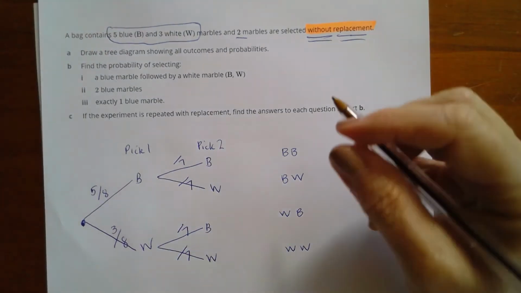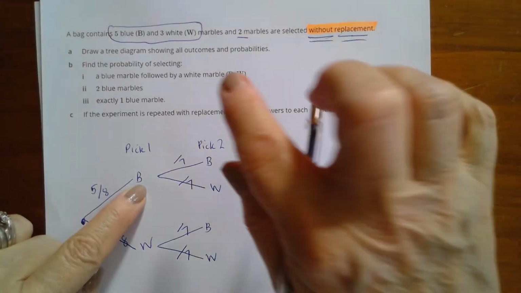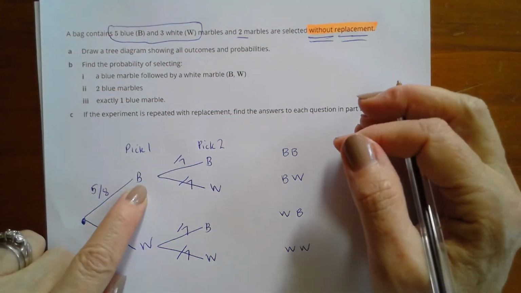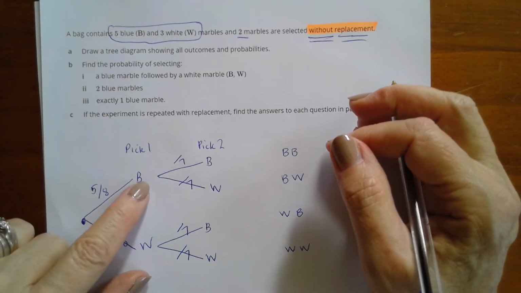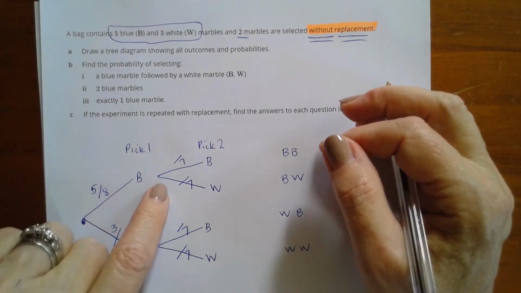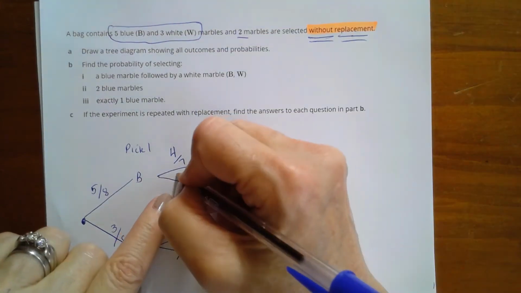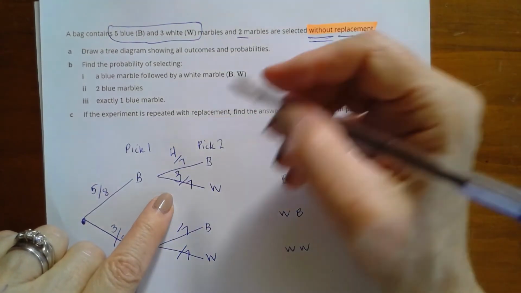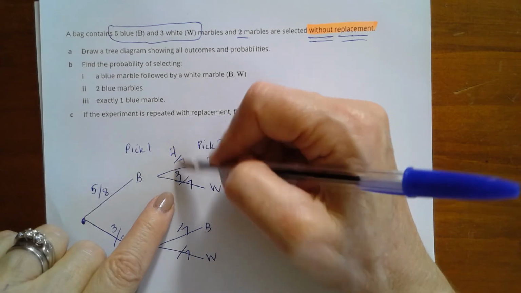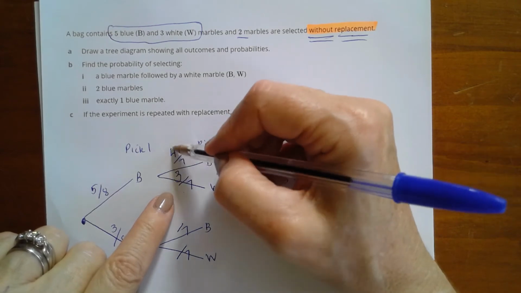All right, so if I picked a blue marble out, there are now 4 blue marbles left. How do I know I picked a blue? Because I'm going along the blue path. So I picked that out, and now there are only 4 blues left. I did not pick a white, so there's still 3 whites. That 4 and 3 must add to 7.